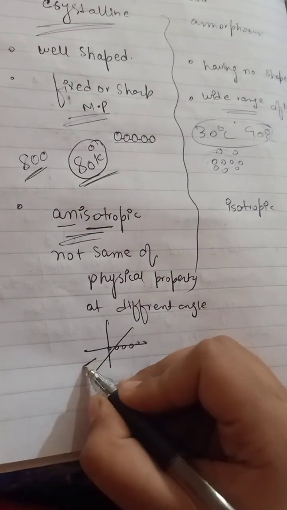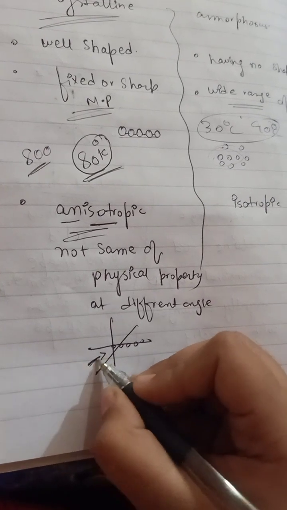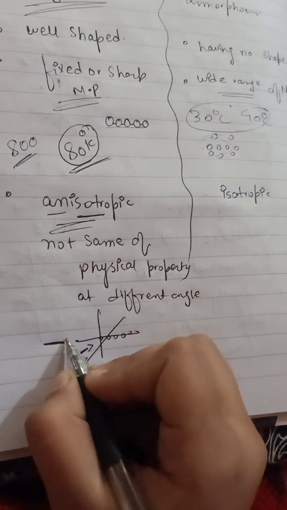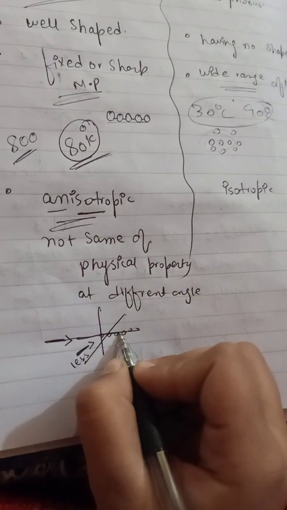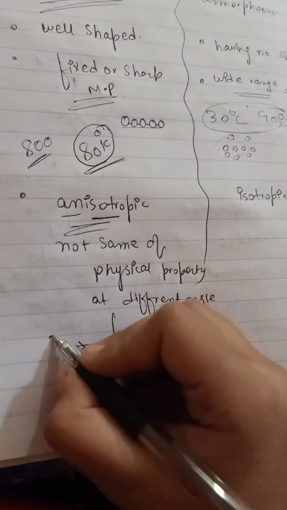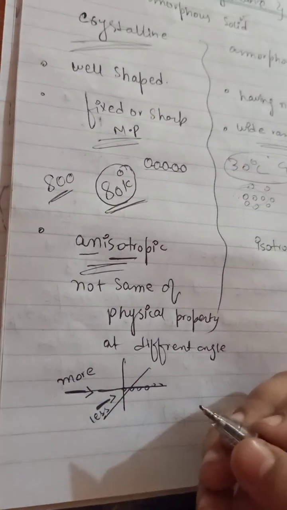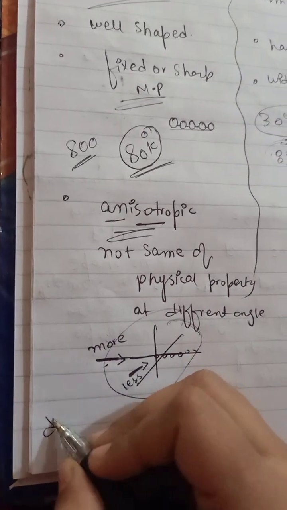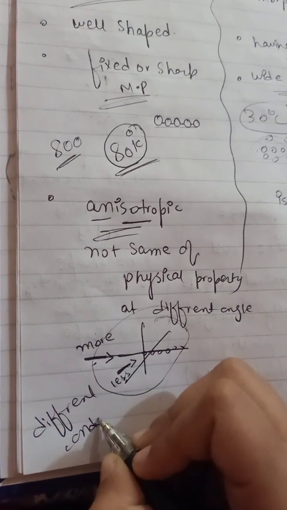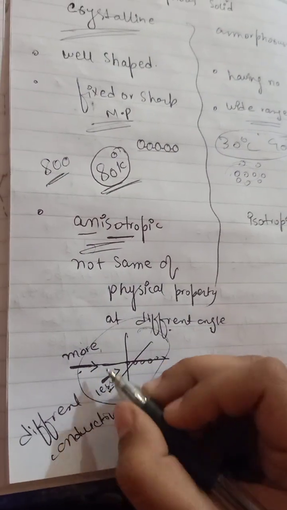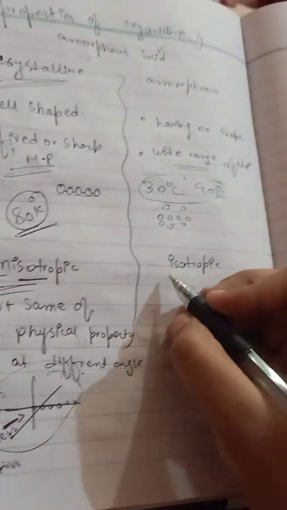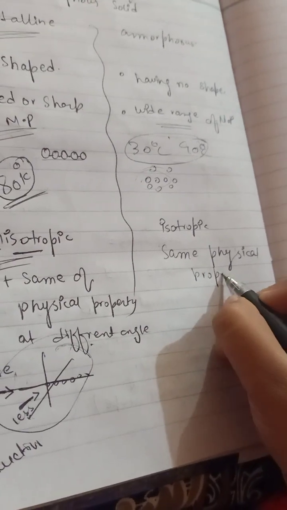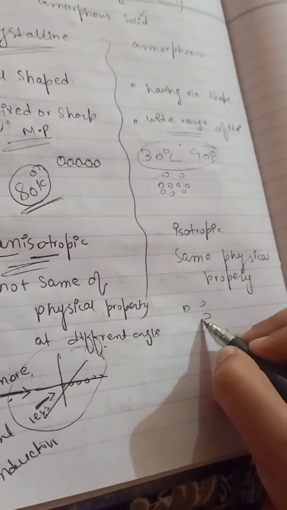If I am giving current to this particle, then the conductivity will be different depending on the direction. If I am giving the electricity from this side, directly along the axis, it moves directly through the particle, so here there will be more conductivity, and here less conductivity. So there is different conductivity at different angles, which means the physical properties are different. If we talk about isotropic, they have the same physical property, the same conductivity. These molecules are irregular.